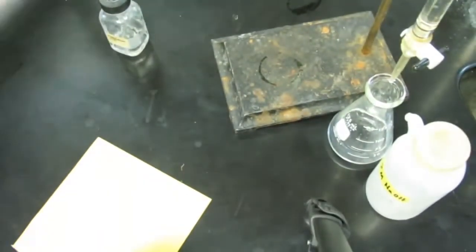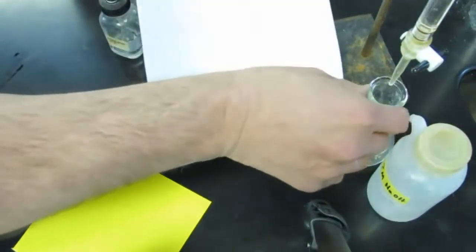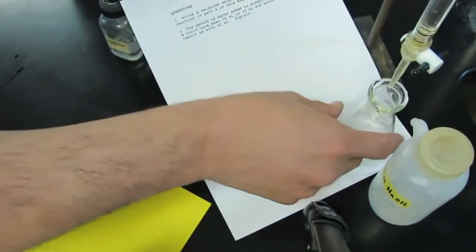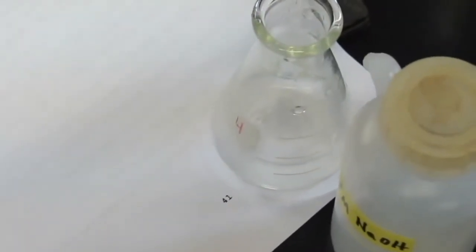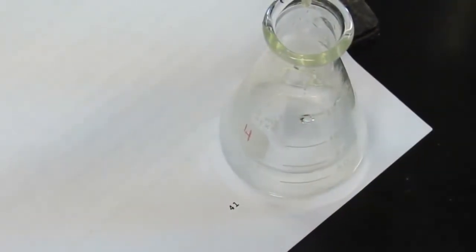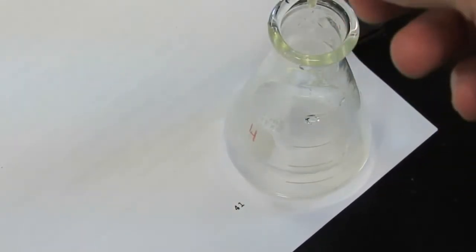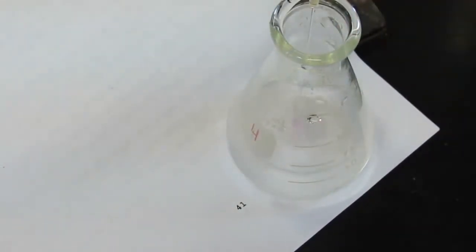Let me get a piece of white paper for you. Put that underneath here so we can see the color change. Let me zoom in on this as we do the titration. Hopefully you can see that. And we'll start adding our base. We've already taken an initial reading of both.